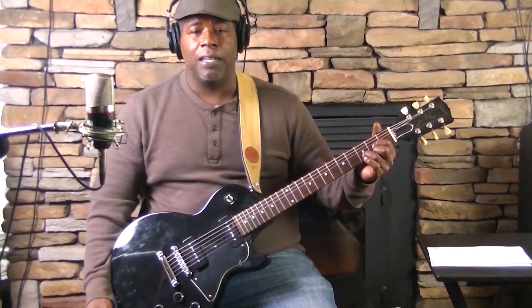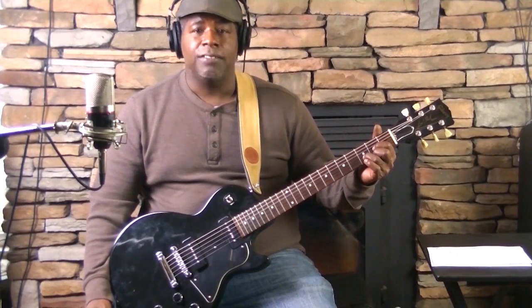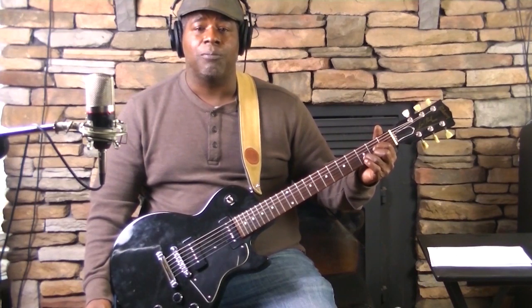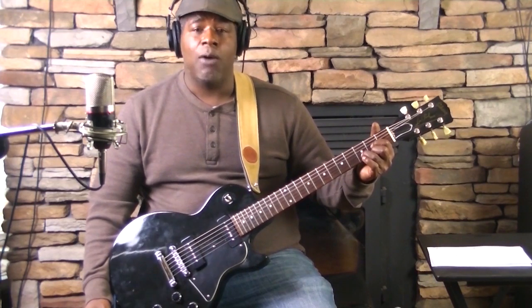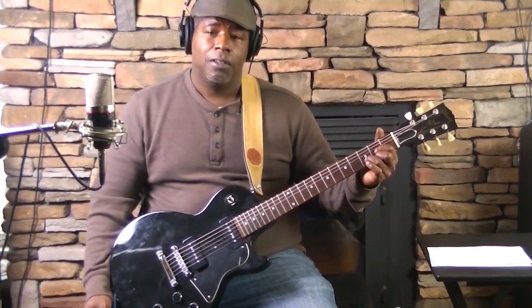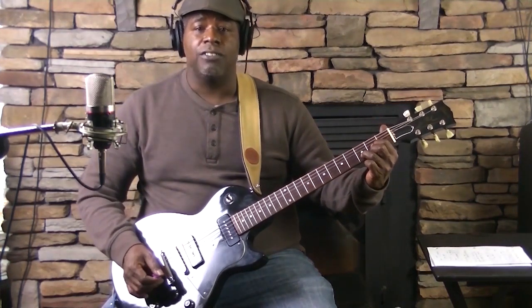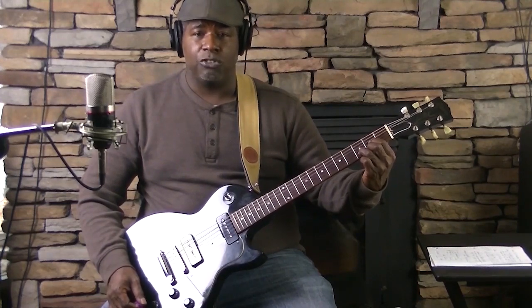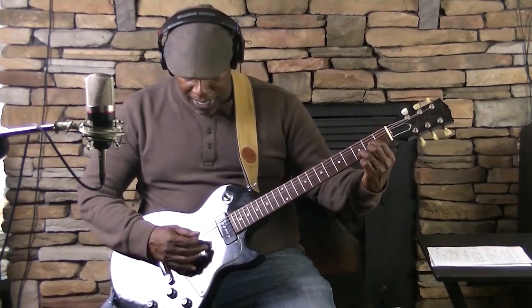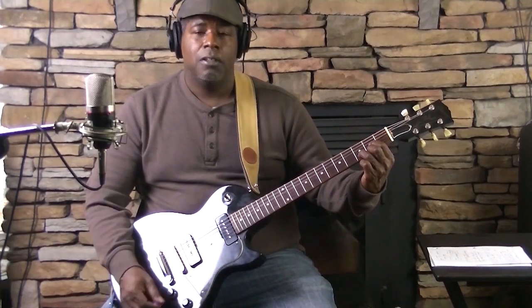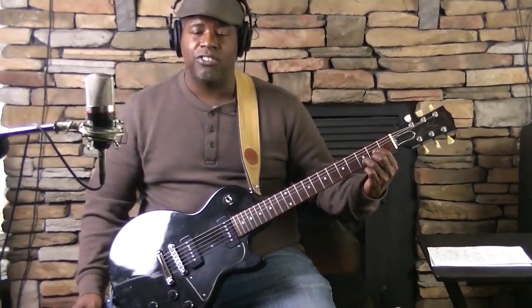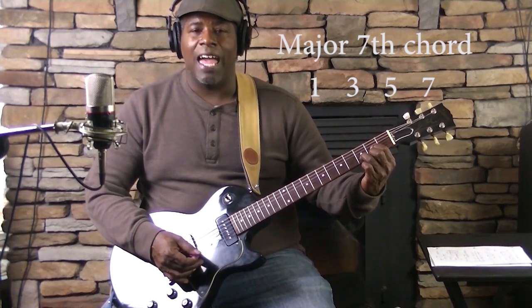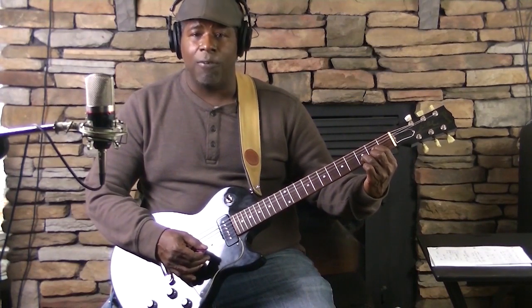Now, the D that we're playing as an open string is as low as it can go. So we're going to leave that D note alone, and that will remain as our root note. So what we want to do is look to this other D note that's at the 3rd fret of the B string. So we have the major chord. If we want to go to the major 7th, we need to take that D note and lower it by a 1/2 step or down 1 fret.